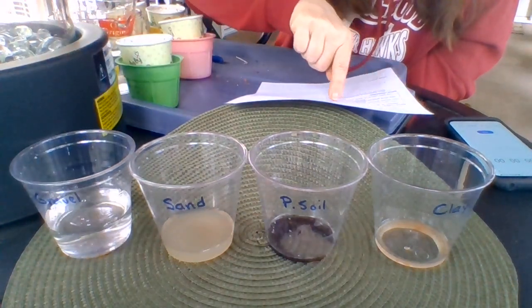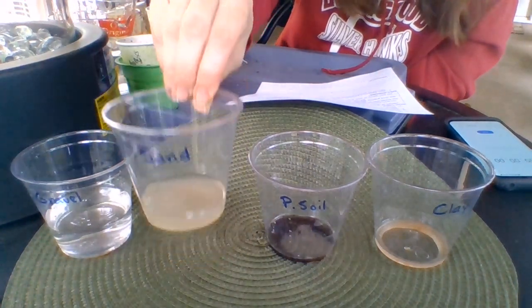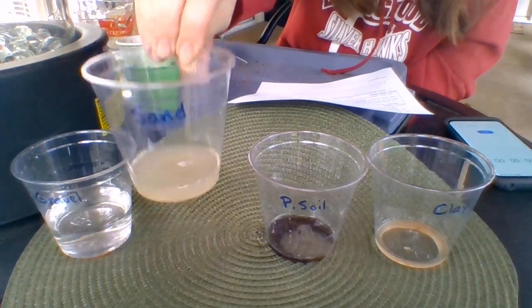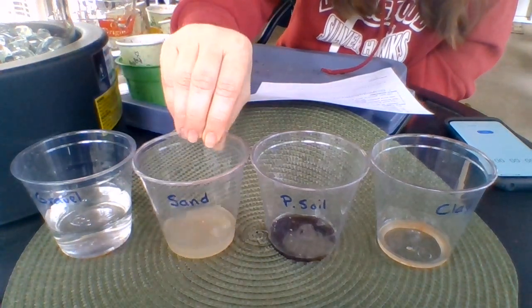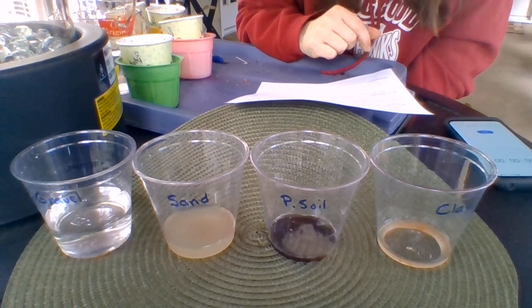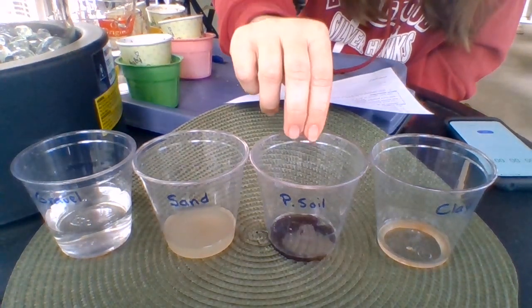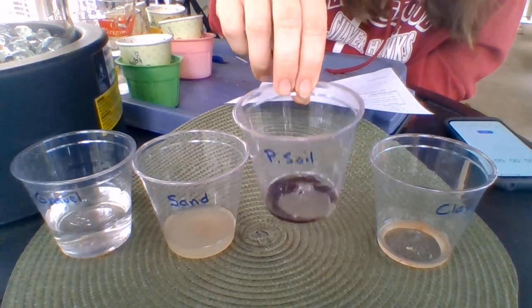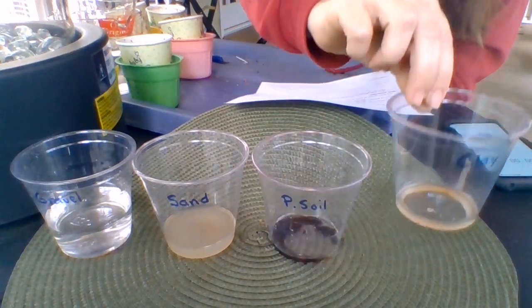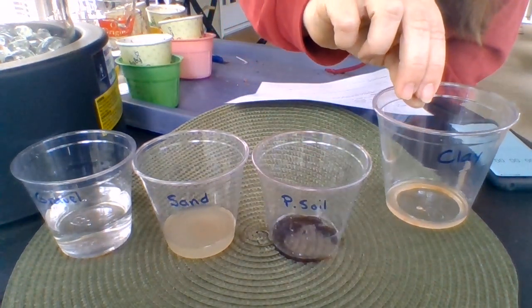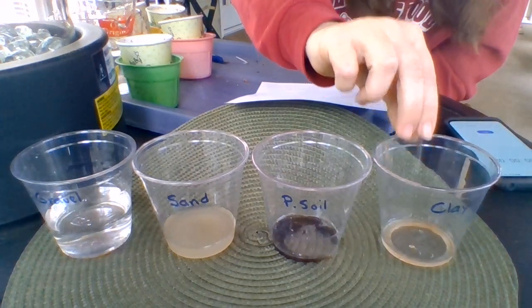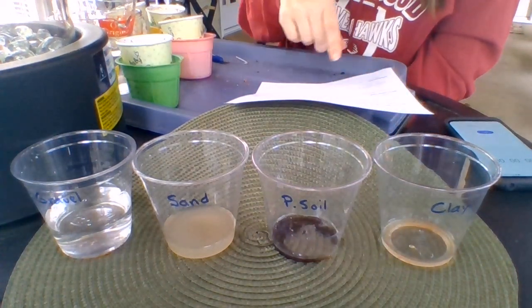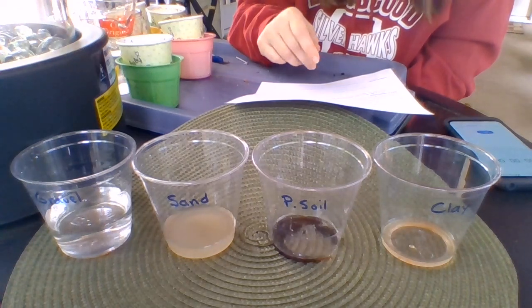The second greatest amount of water that drained into the cup was sand. And it was close between the potting soil and the clay, but it looked to me like potting soil had a little bit more water that drained than the actual clay did. So you'll want to record those results.